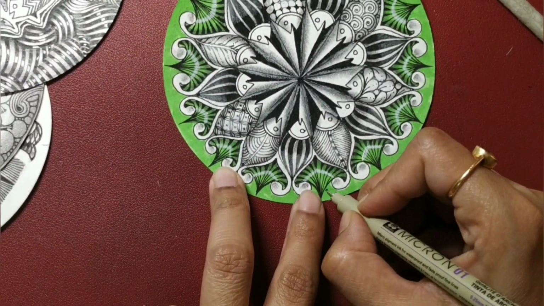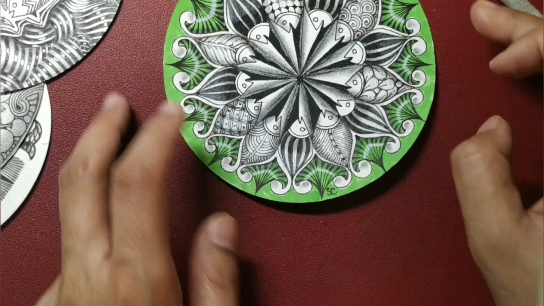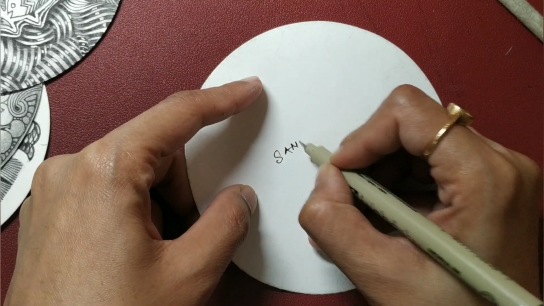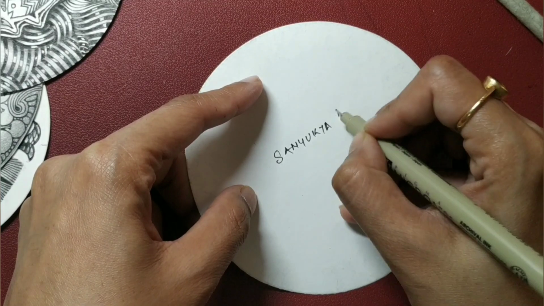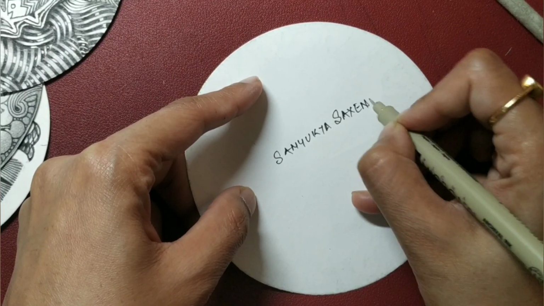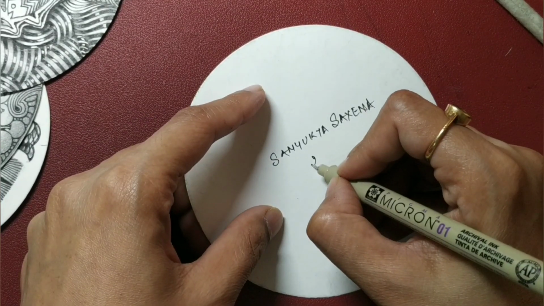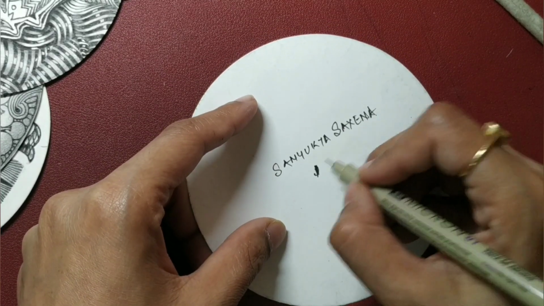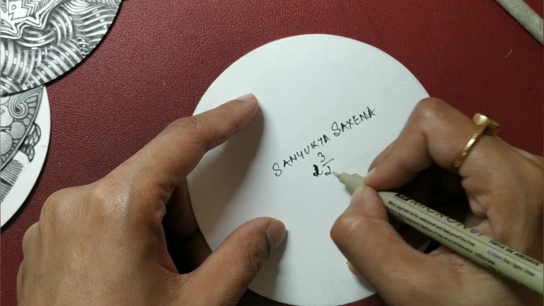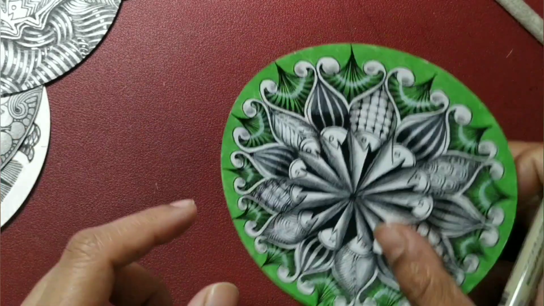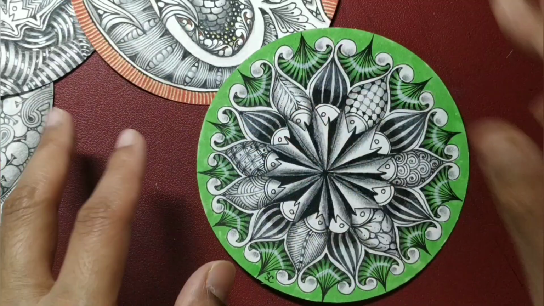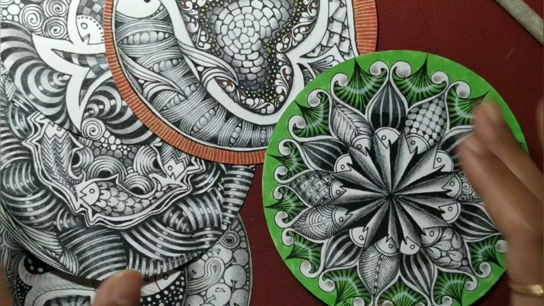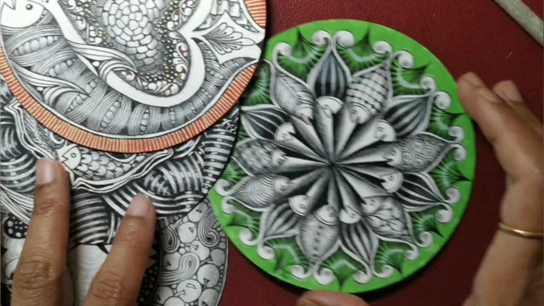So I'm going to put in my chop. Yes, and then sign and date it. Today is 1st. Yeah. So these are the tiles that we have drawn. I will be posting all of them on my Facebook page. I've already posted them on my Insta.